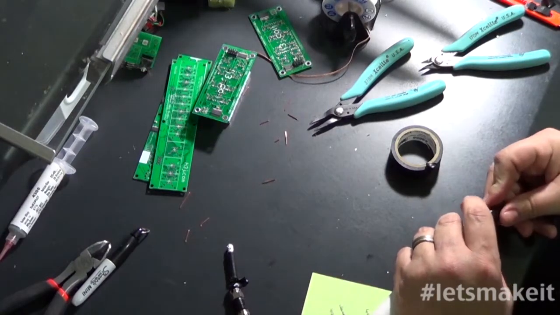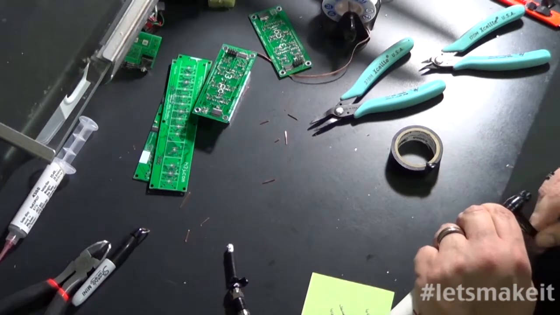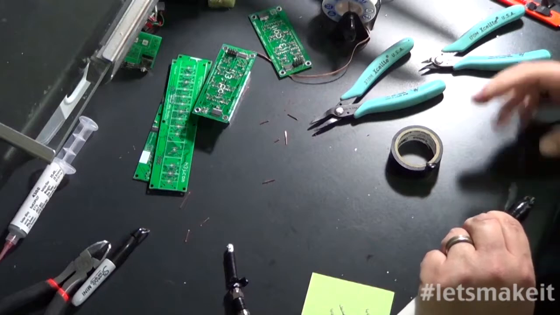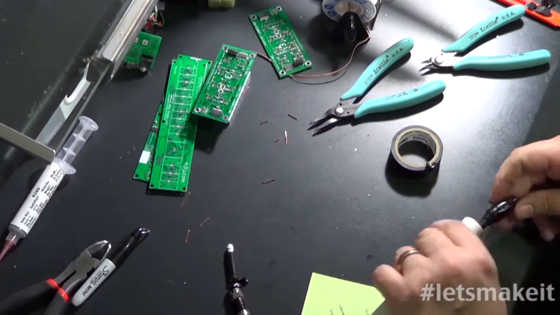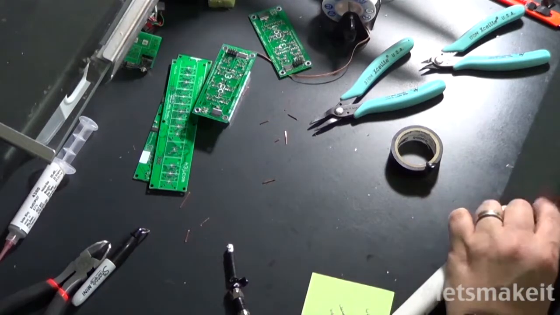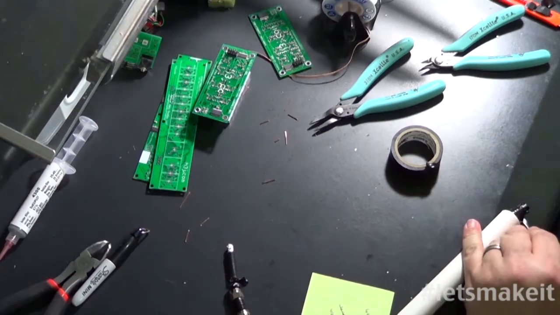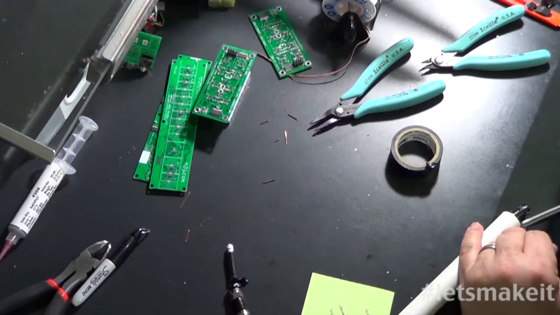Let's see how that works. Almost. So you can see I wrapped it around just a bit too much. That one will work. Alright, so it's going to require some pushing, but that's okay. That's what we kind of want.